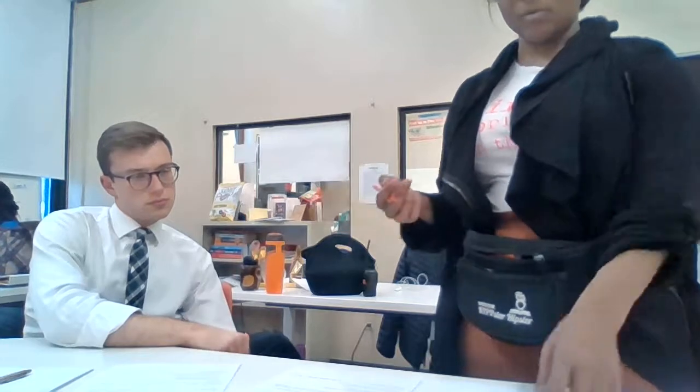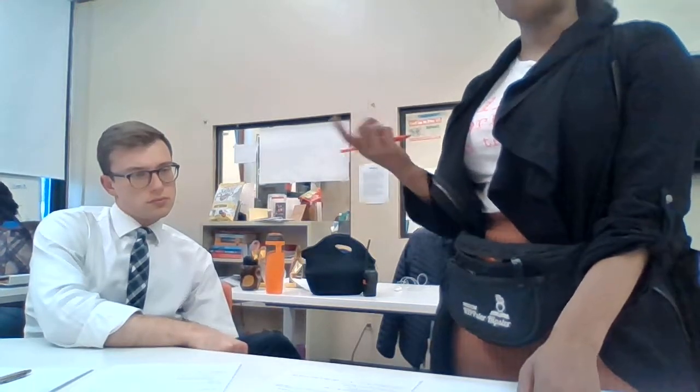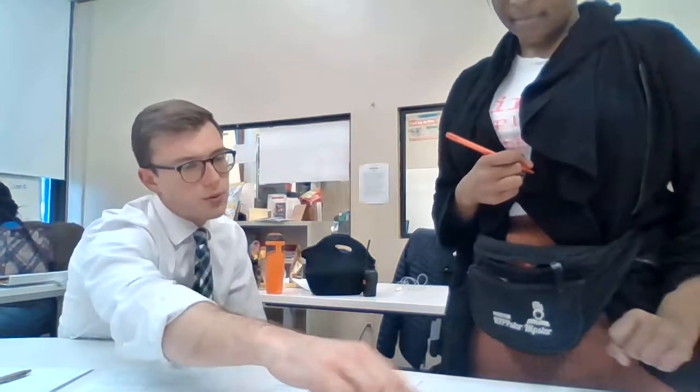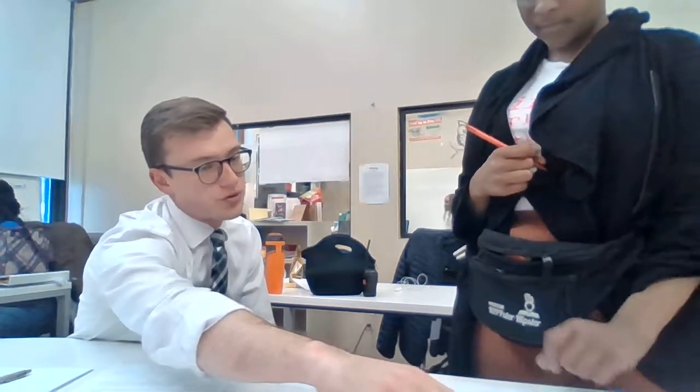Equals blank. Now, scholars, going back to my original sentence, I know when I see an equal sign, both sides must be equal. 9 times 6. I would transfer the numbers.